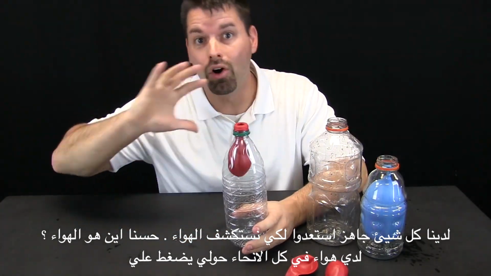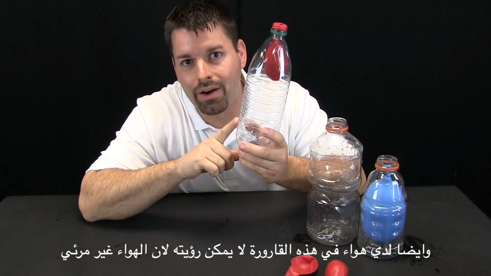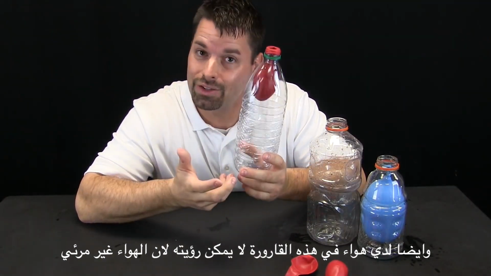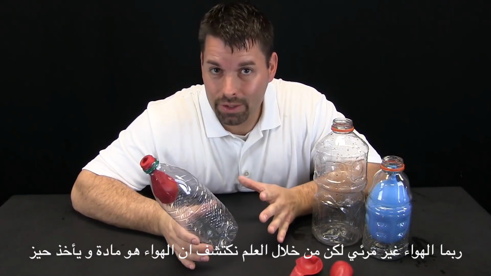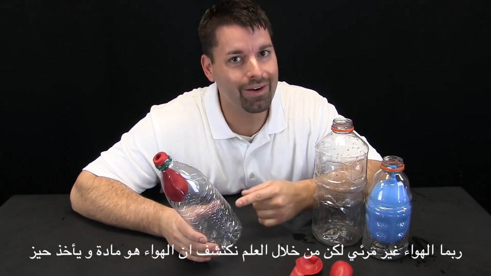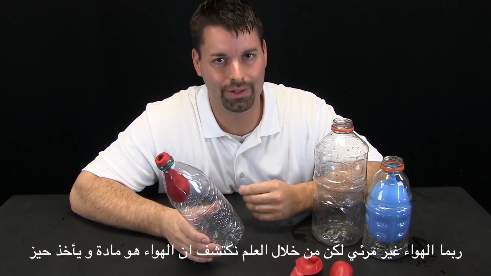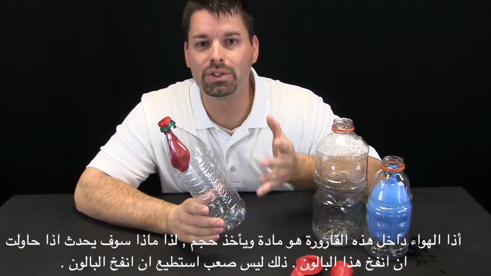I have air all around me, pushing down on me, and I also have air inside this bottle. I can't see it because air is invisible. Now, air may be invisible, but through science we've discovered that air is matter, and air takes up space. So air inside this bottle is matter, and it takes up space.